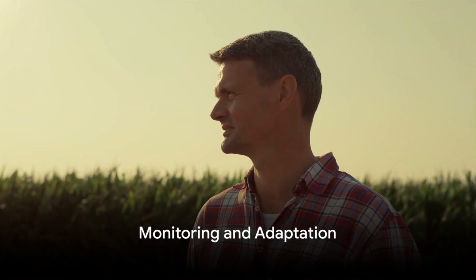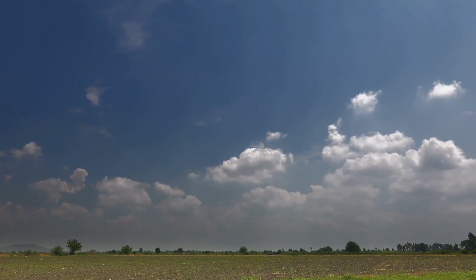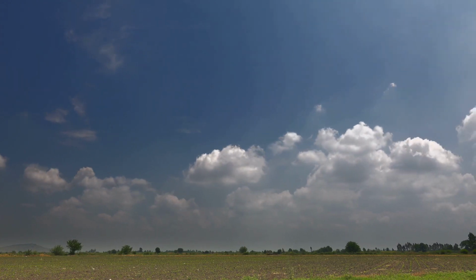Monitoring and adaptation are vital parts of agroforestry. Just like a good gardener, you need to keep a keen eye on the growth and health of your trees and crops. This doesn't mean just checking for pests or diseases, but also keeping track of soil quality and nutrient levels, ensuring they remain optimal for your plants.